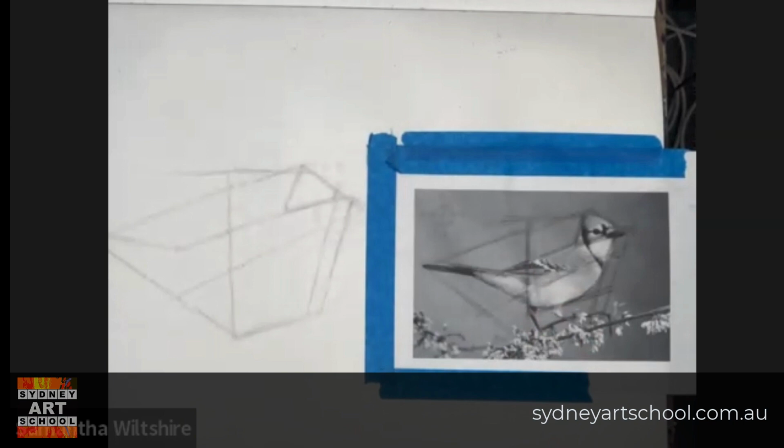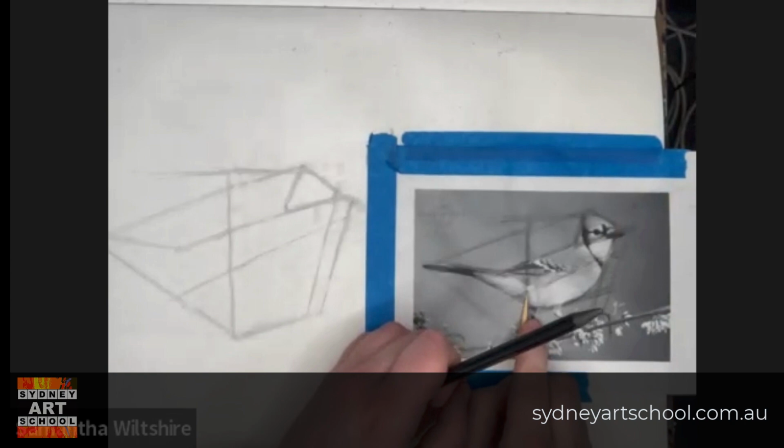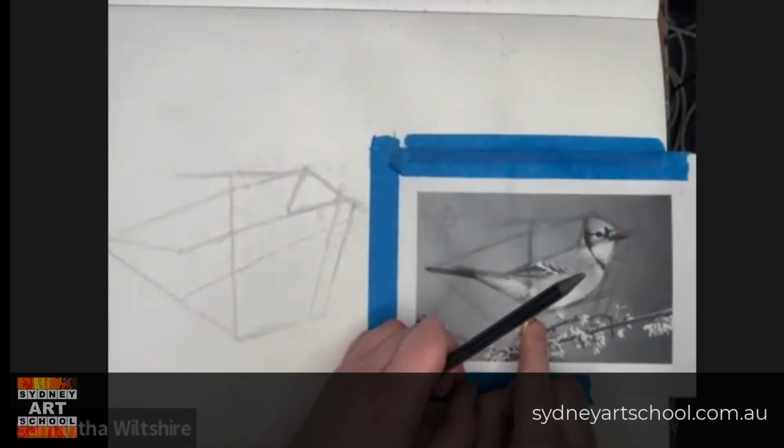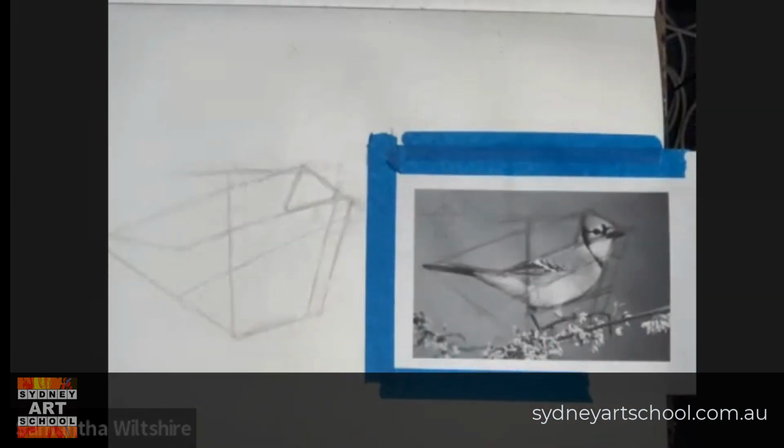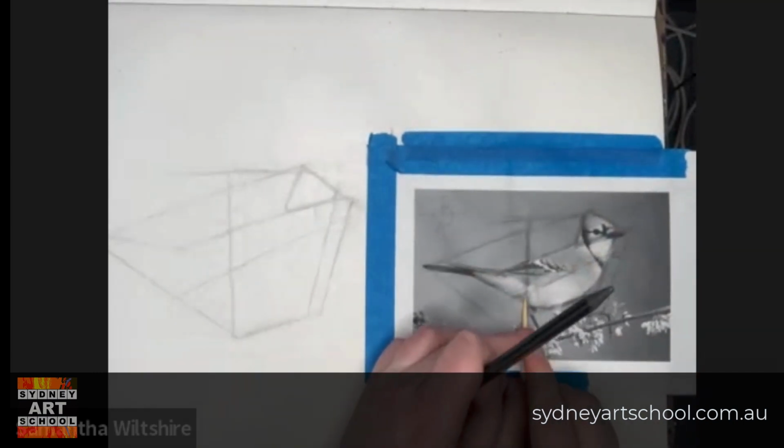All right, and now I need to find out how far down my line, my central axis, how far down that central axis this line is going to stop. And I will need to find something to compare it to. So I'm going to compare it to the top of the head. Let's take a look.